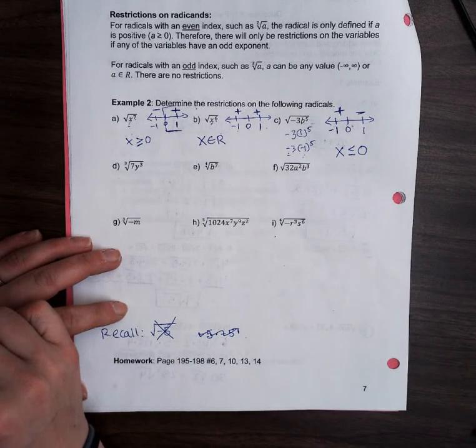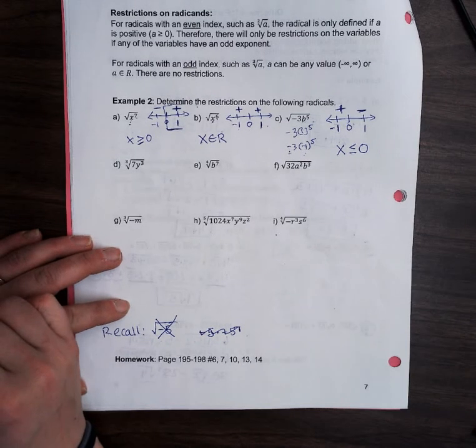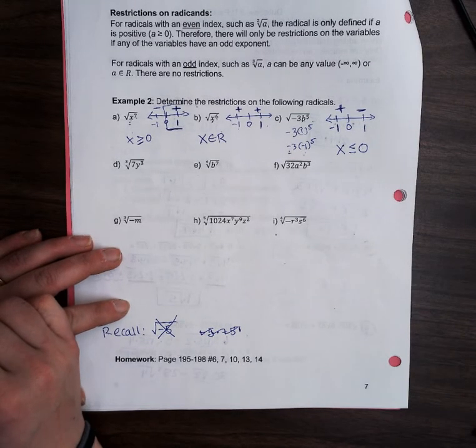So just be very careful. We can't assume that just because it's a square root, it has to be bigger than 0. We have to double check and see what else is underneath the square root.